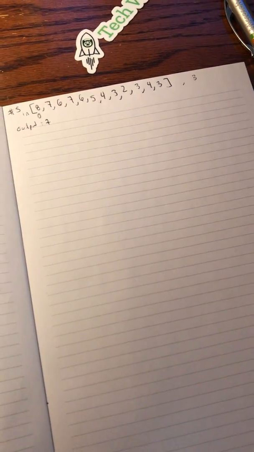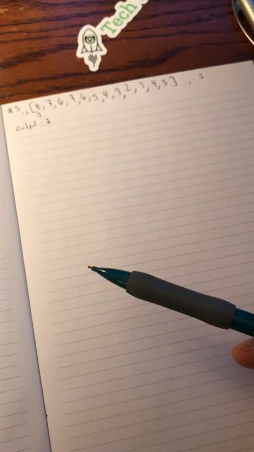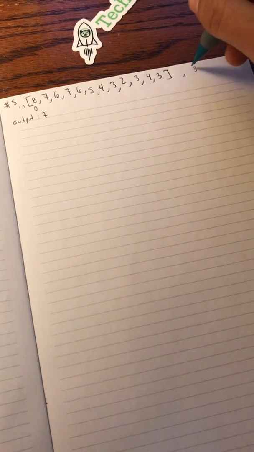So we're going to find the absolute difference between the value of our current position, which will be 8, and the actual number that we're looking for.